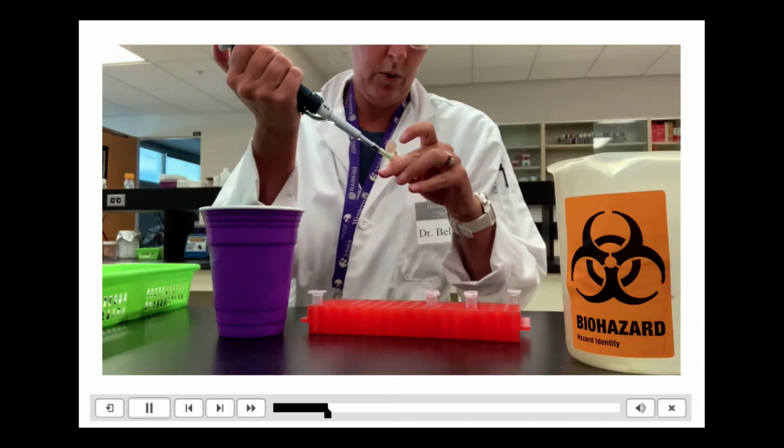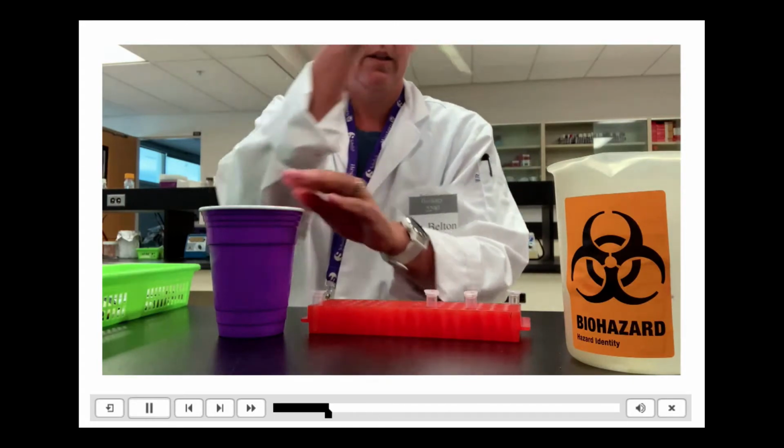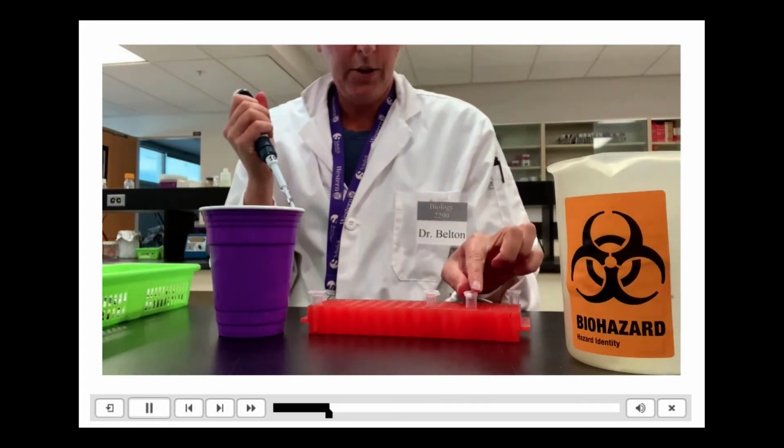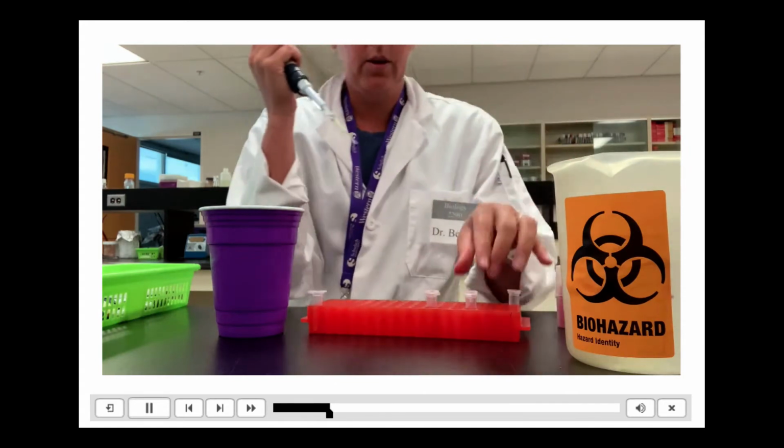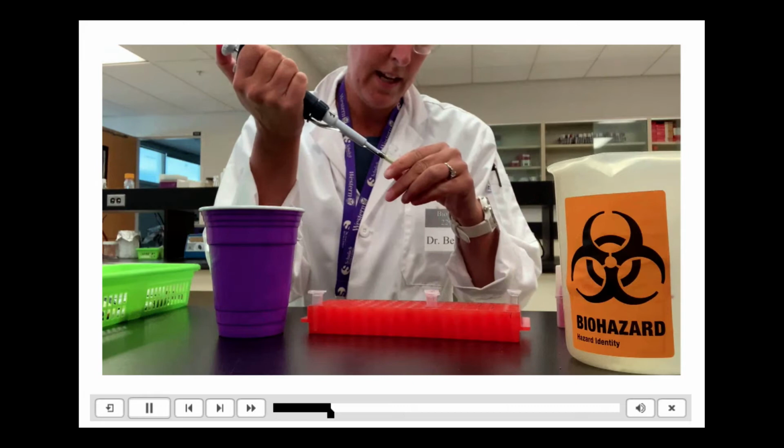Goes into my tube of E. coli. Close the lid. My tube labeled TE is going to go into the tube of E. coli labeled TE.